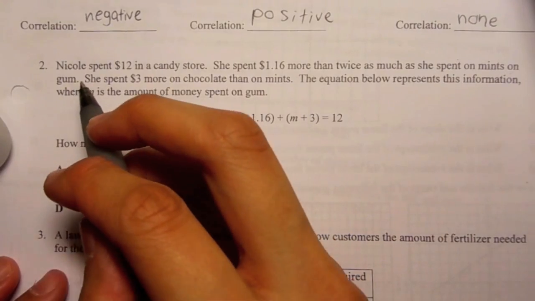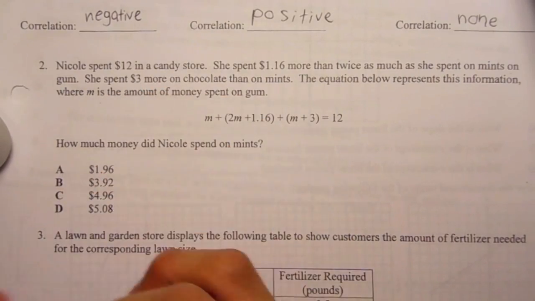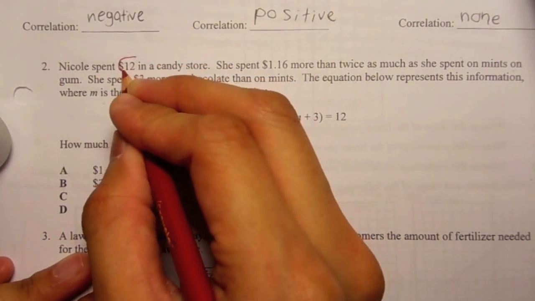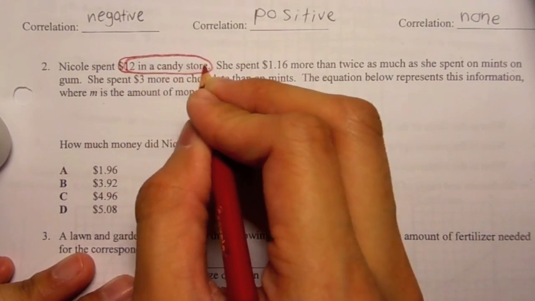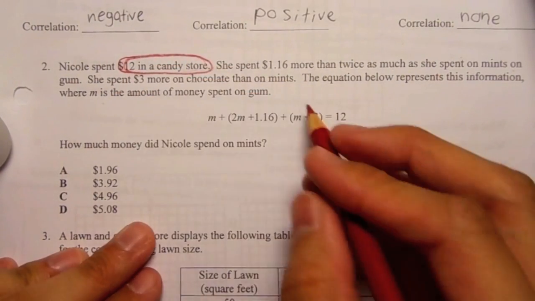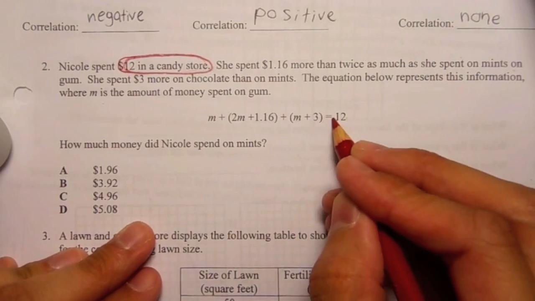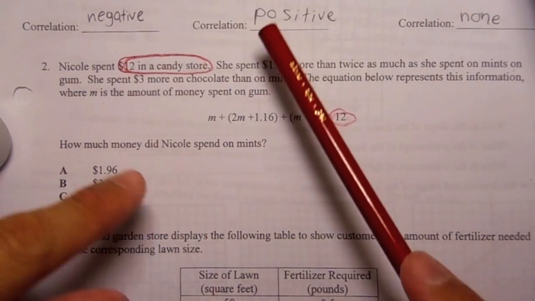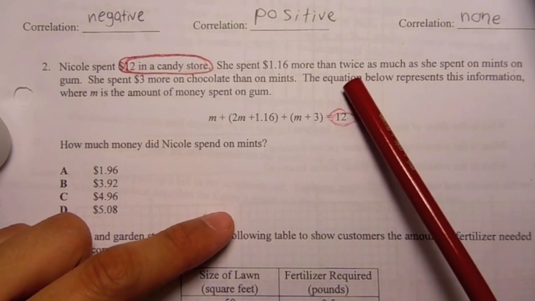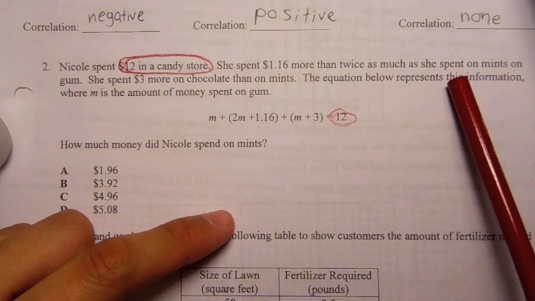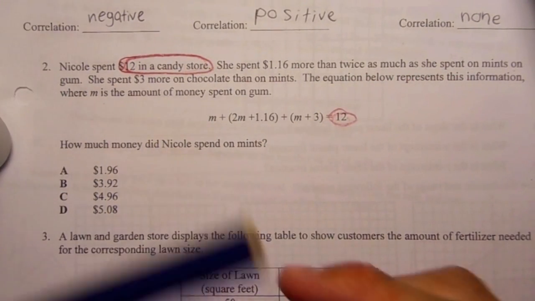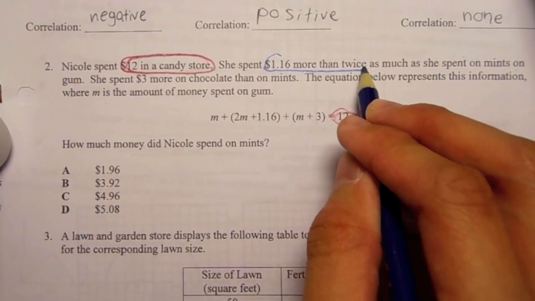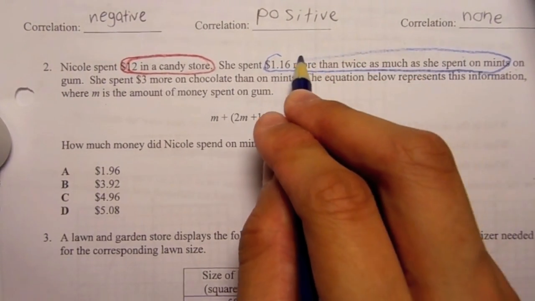On number 2, it says here, Nicole spent $12 in a candy store. I'm going to circle this one because that's important. She spent a total of $12, and over here in my equation, I have the total equals 12. That's where it is in my equation. She spent $1.16 more than twice as much on mints than on gum. This is another algebraic expression. This is important, so I am going to circle this.